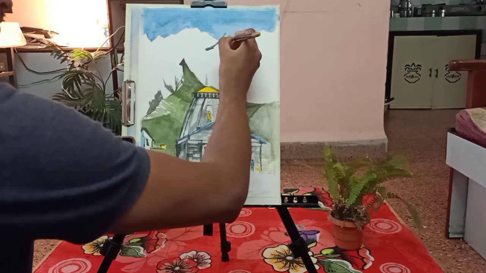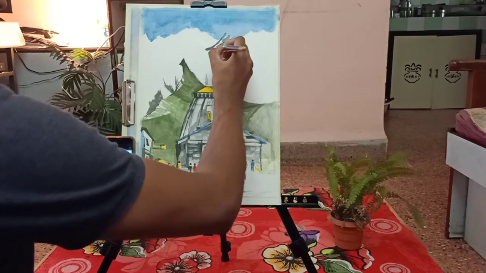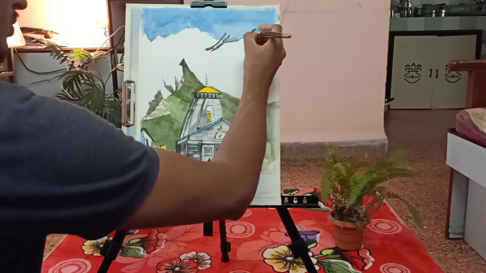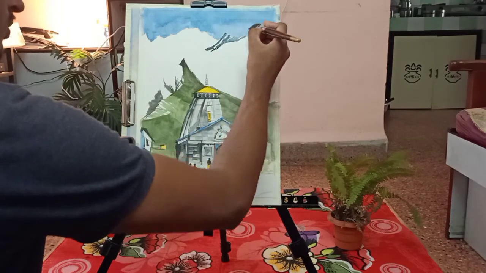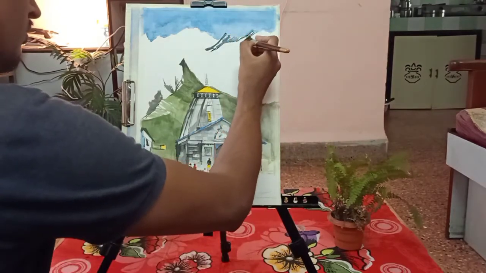Not all detailing of the expression of any human being is required, because if we see this painting as a whole, then not all details can be seen. We can see some rough images of those people who are gathered around.